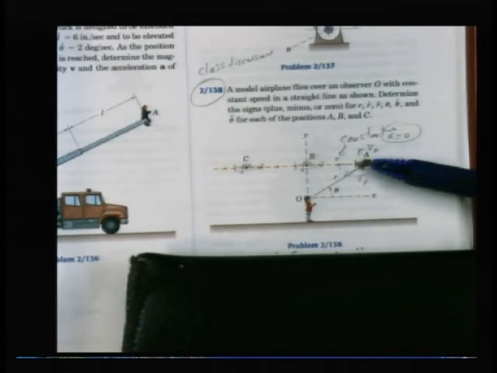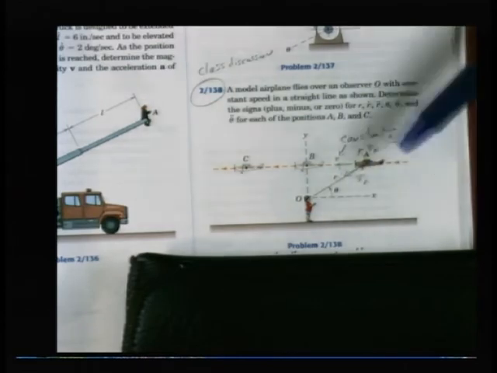Theta is growing, so we know that theta dot is positive. But what's theta dot doing? Is it changing as it moves towards B? The plane is moving at a constant speed. So the change in angle will be... watch the pencil point.